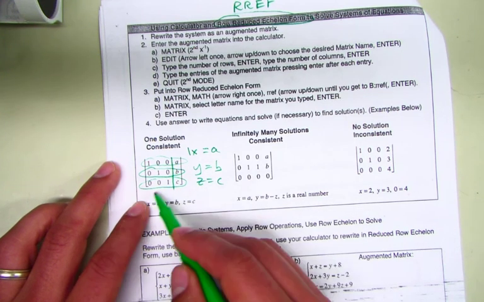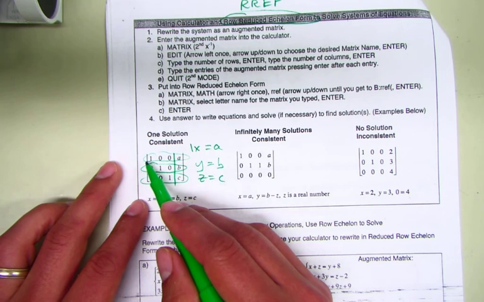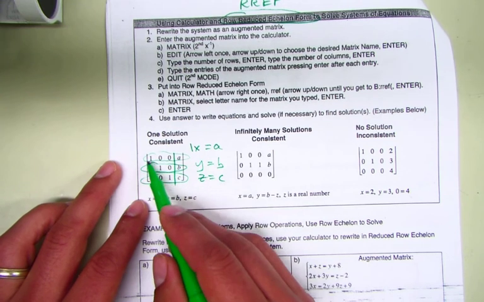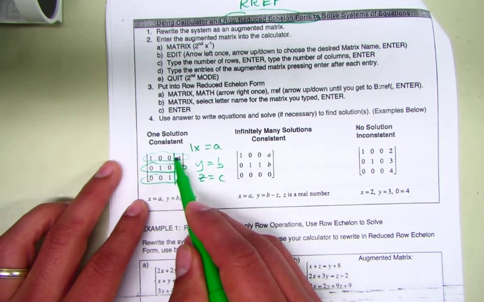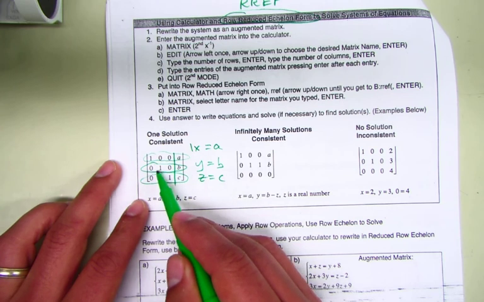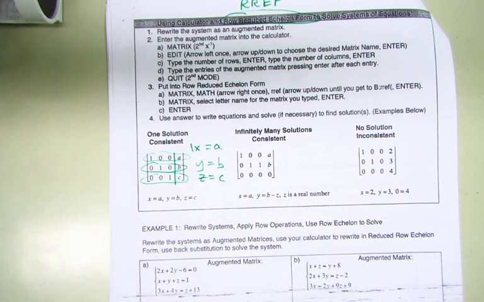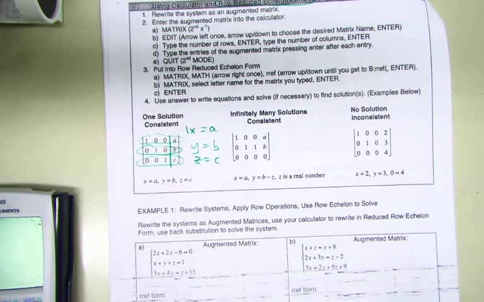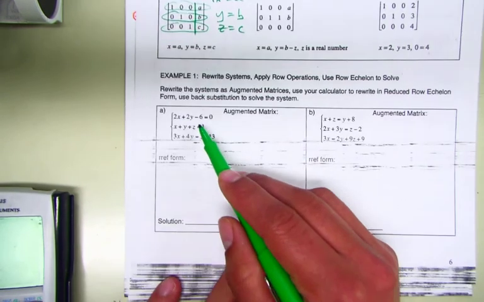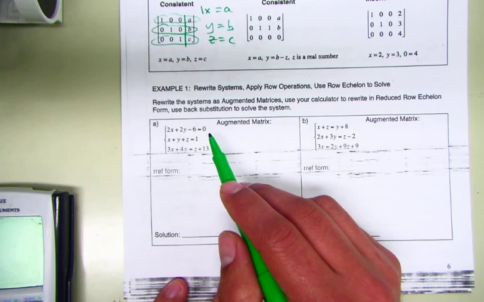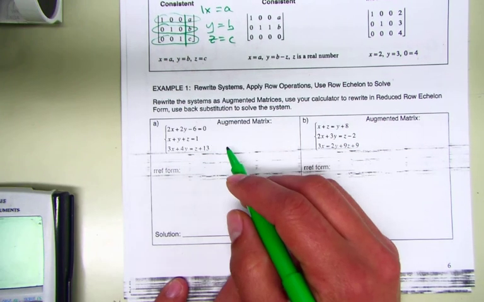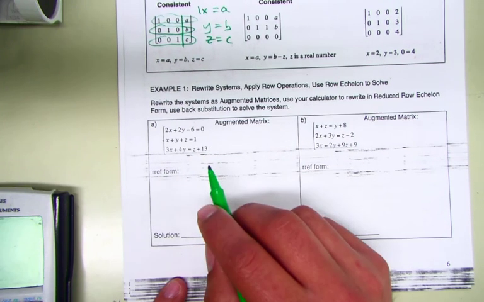This format right here, this is called row reduced echelon form. You have a 1 in one spot, zeros everywhere else. And then as you go down, you move that 1 over. And so it easily tells you what each variable is because everything else is out of there. Okay? So on the calculator, you know those 3x3s that we've been doing by hand? Okay? We can do them now in about 1/10 of the time if you know how to do this.